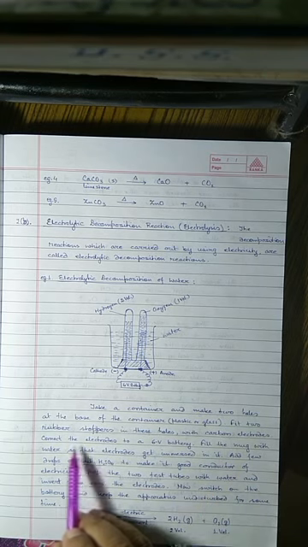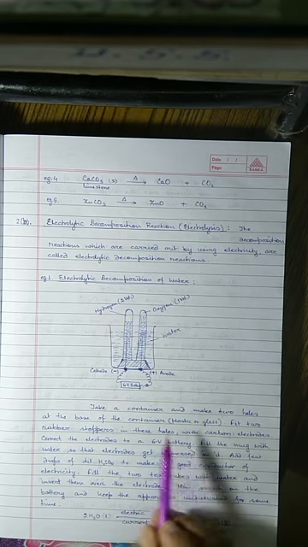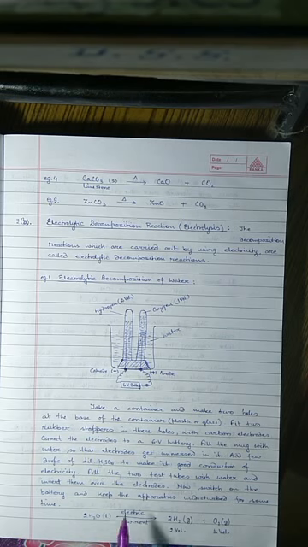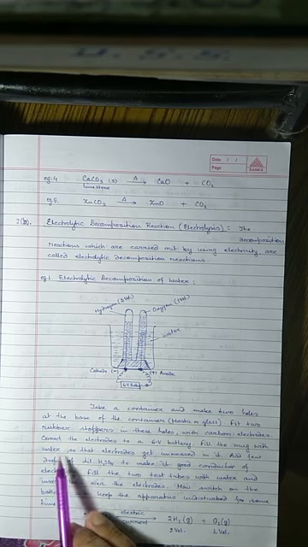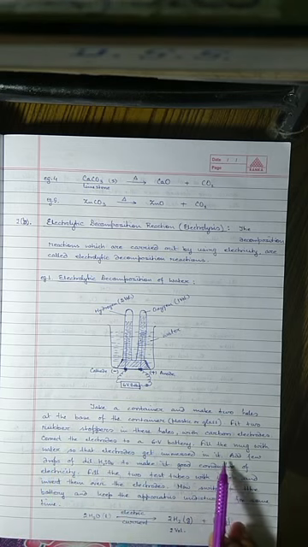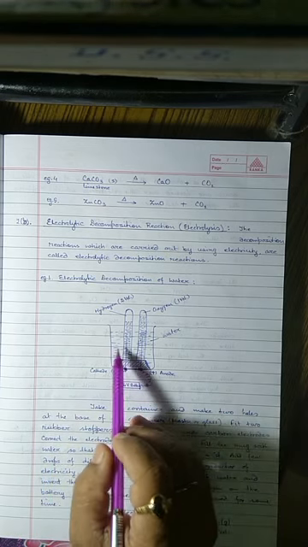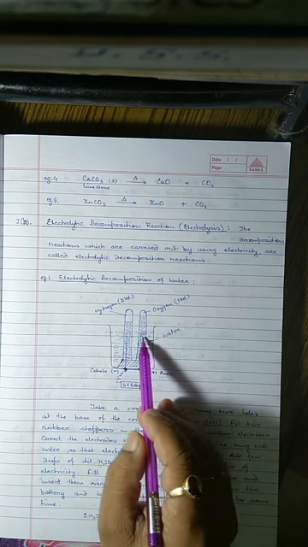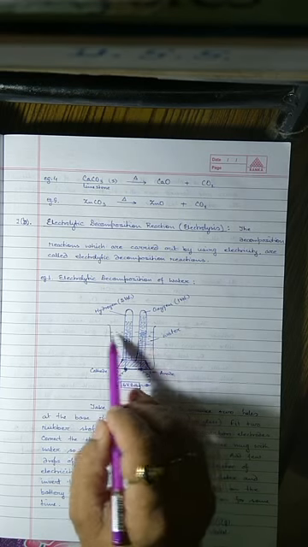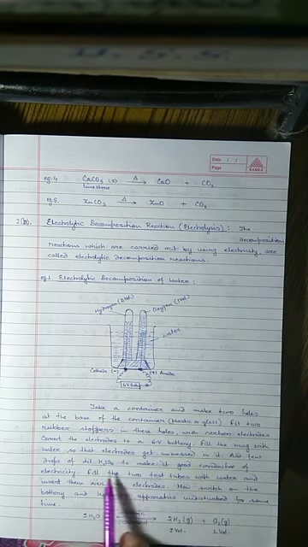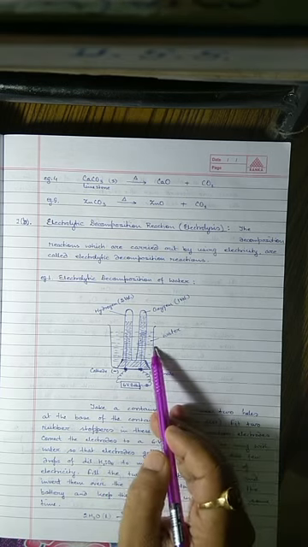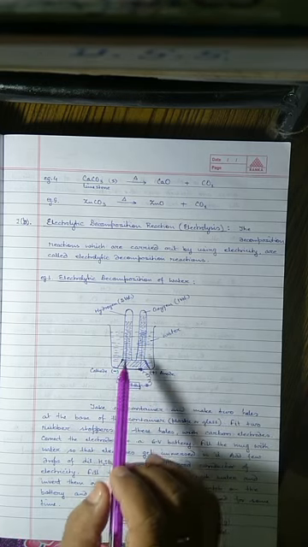Connect the electrodes to a 6-volt battery. We have connected this electrode to the 6-volt battery. Now, after connecting this, fill the mug or container with water such that the electrodes get immersed in it. Now, after this, add a few drops of dilute H2SO4.